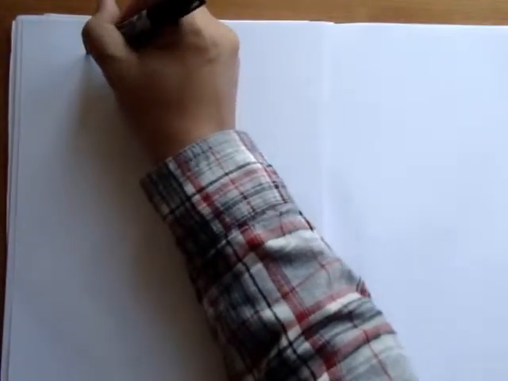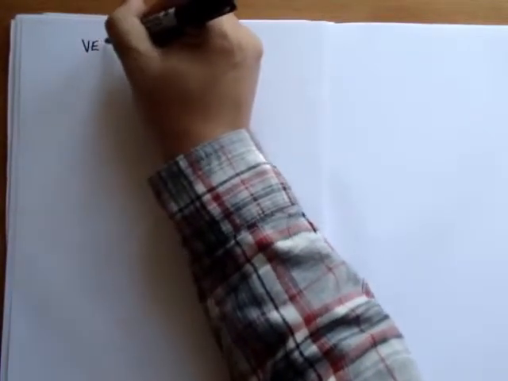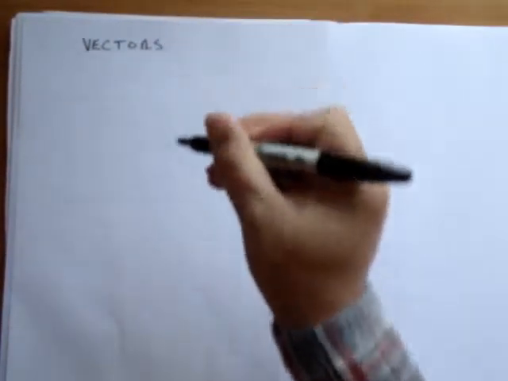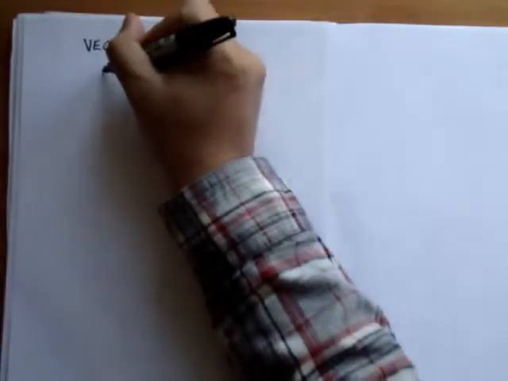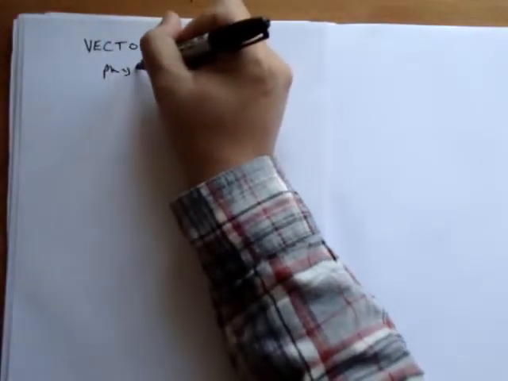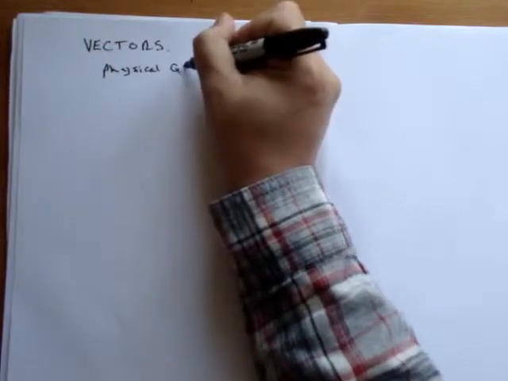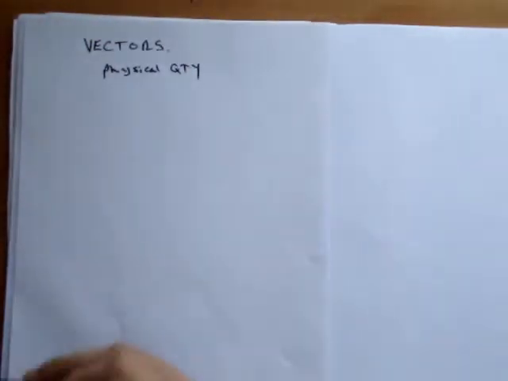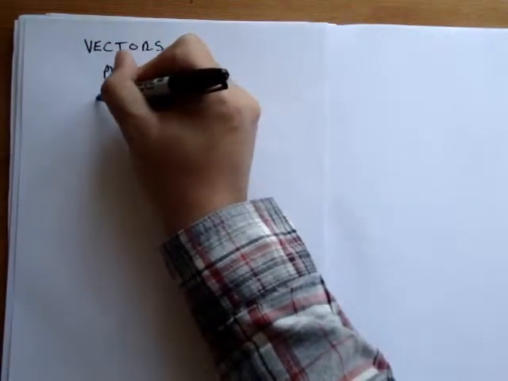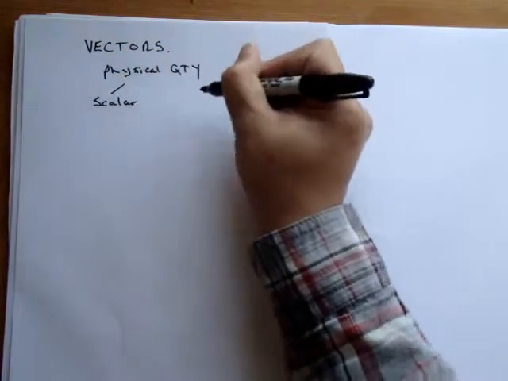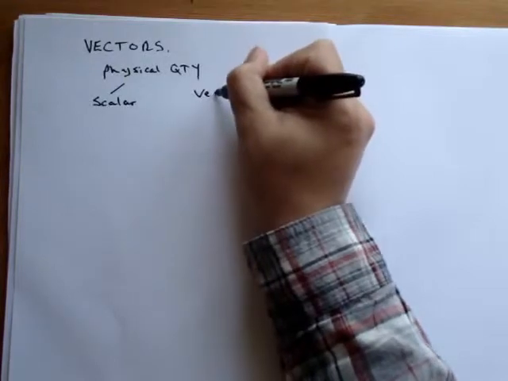Okay, let's have a quick recap of vectors and what's meant by a vector. So a vector is a physical quantity, and a physical quantity can be a scalar or it can be a vector.